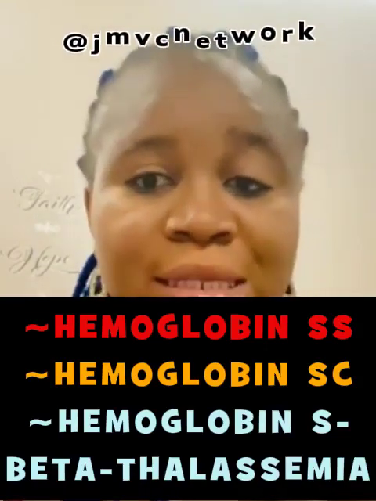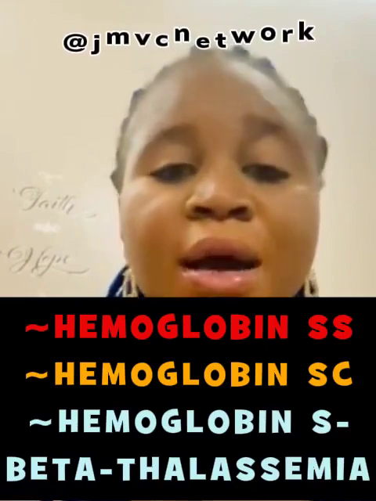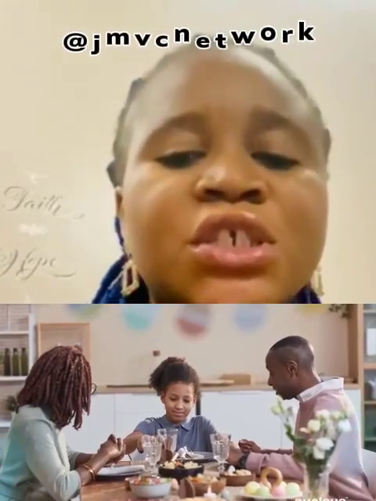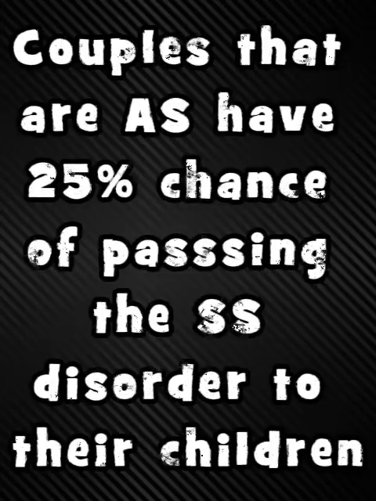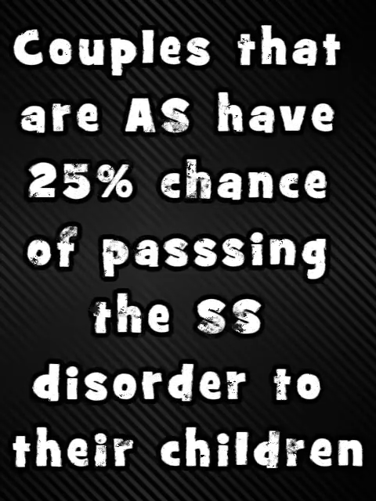There are about 3 types of sickle cell disorder. We have what we call the hemoglobin SS, hemoglobin SC, and hemoglobin S beta thalassemia. Among these 3, the most common of them is the hemoglobin SS. And for a child to be affected, as I said earlier, both parents must carry one copy of the sickle cell gene, which they will pass across to their children. So the parents might either be AC and the wife is AC too, so they pass it down to their child, or the father is AS and the mother is AS, and they pass it on. So for parents that are each AS, they have about a 25% chance of passing this disorder to their children.